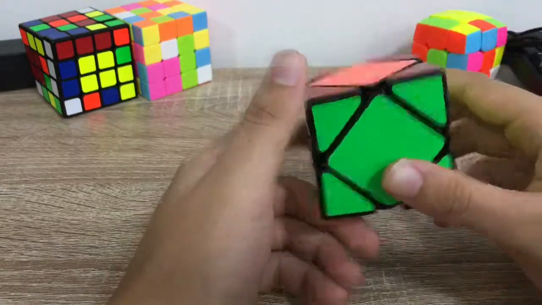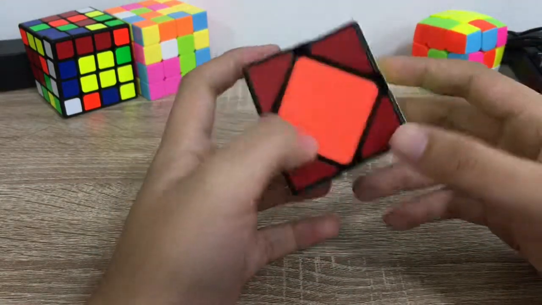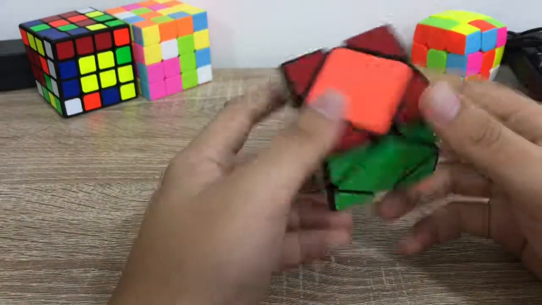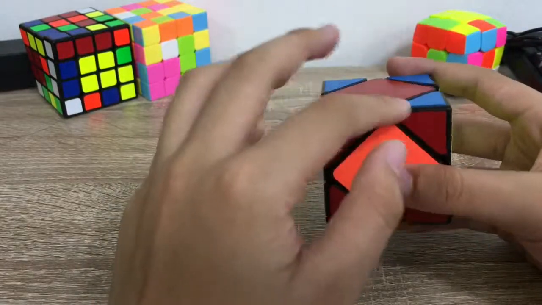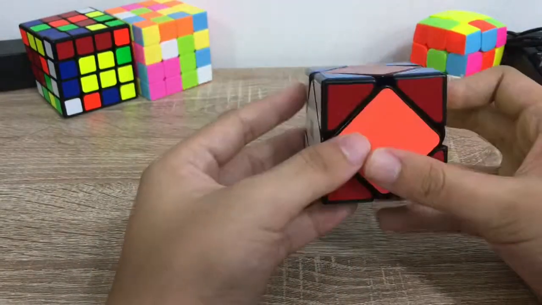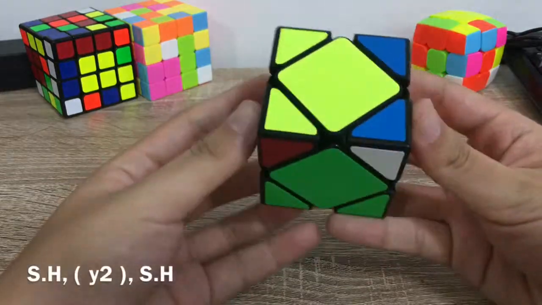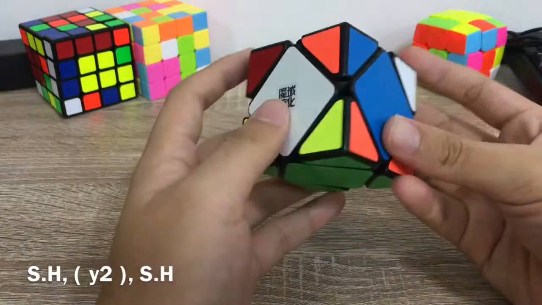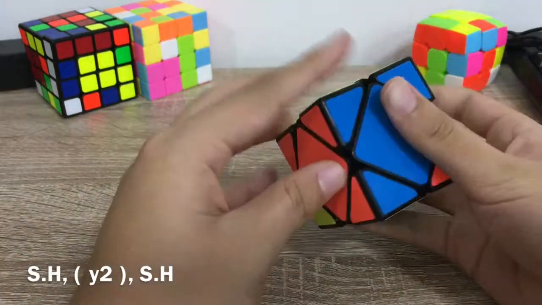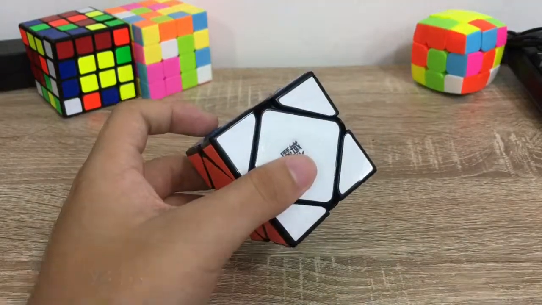So this is the way you want to hold it. Make sure green's at the bottom. It doesn't matter how else you hold it, but make sure green's at the bottom and you're holding it so that these are opposites. So now you want to do a sledgehammer, Y2, sledgehammer. And that's it.